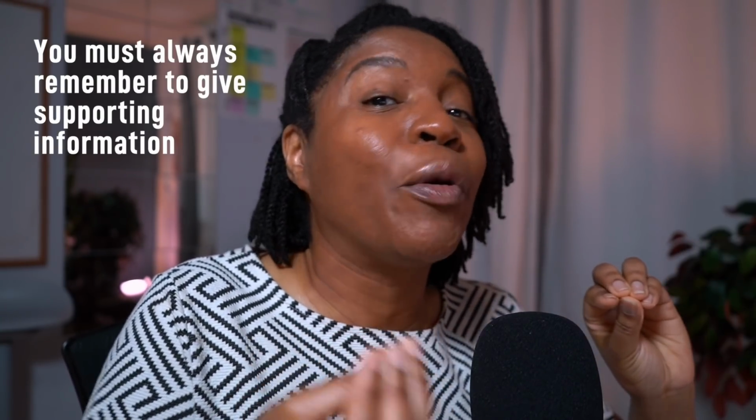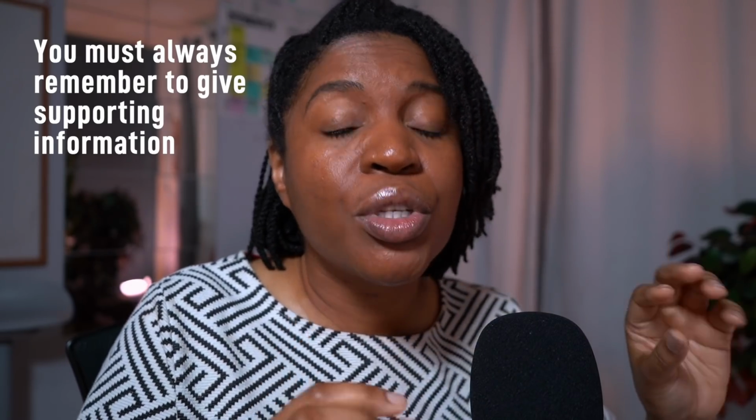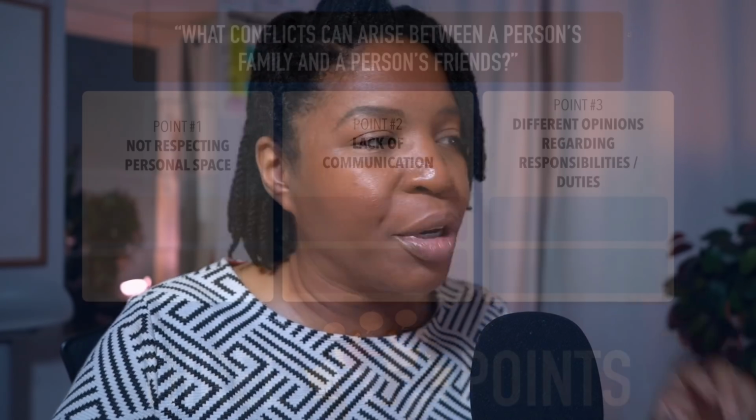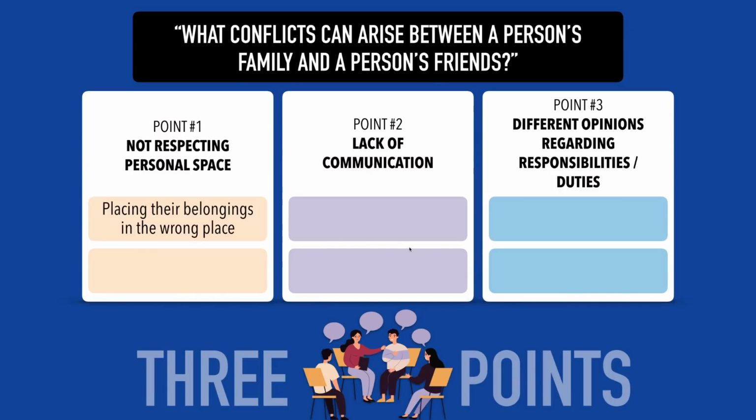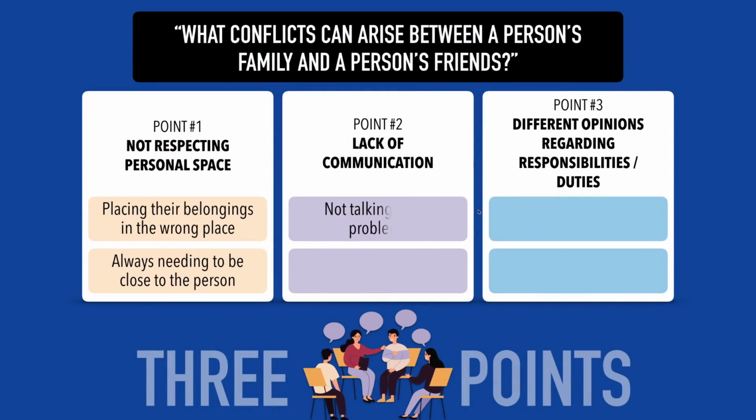But remember, just like for the first one, when we talked about reasons, you want to also give supporting information. No matter which one you use, you want to support the information. So here we go. Not respecting personal space: placing their belongings in the wrong place, always needing to be close to the person. Now it seems like we're kind of giving examples that support the point, right? What about lack of communication? Not talking about problems is an example of a lack of communication. Using the silent treatment is also an example.